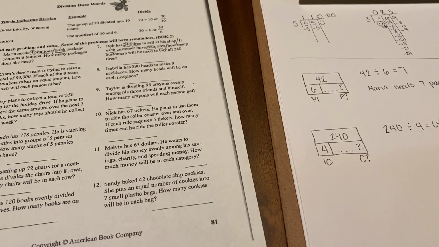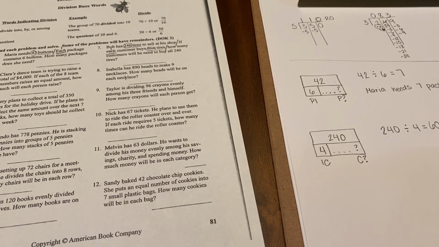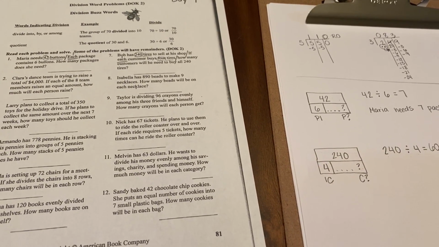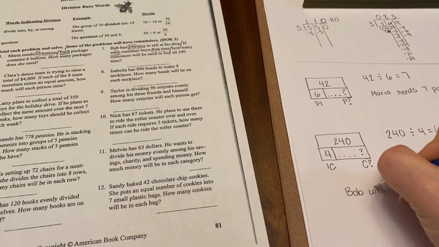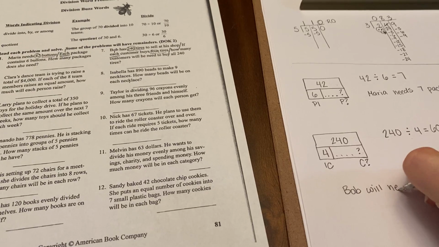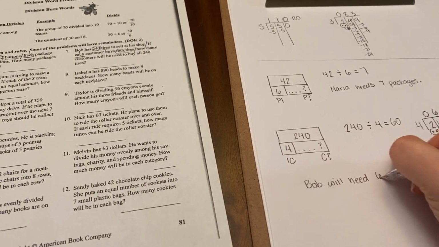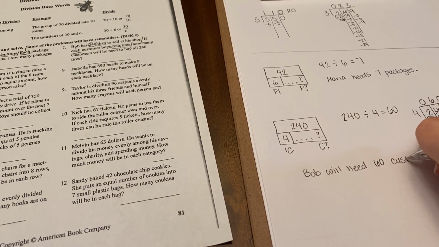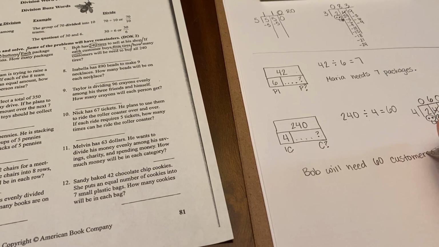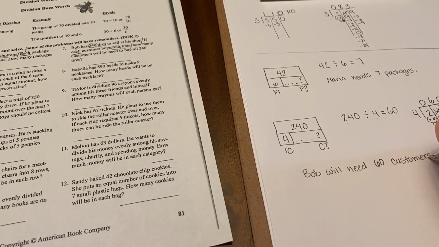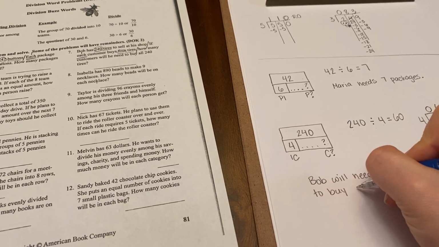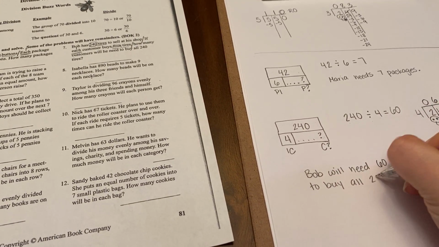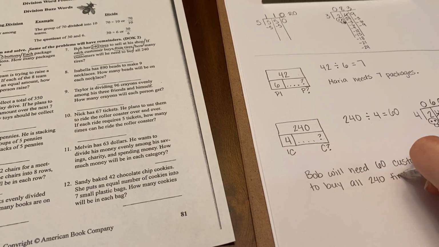How many customers will he need to buy all 240 tires? Bob will need 60 customers to buy all 240 tires.